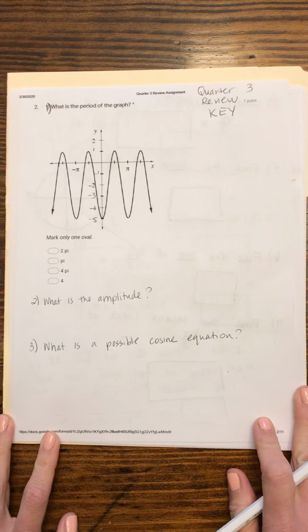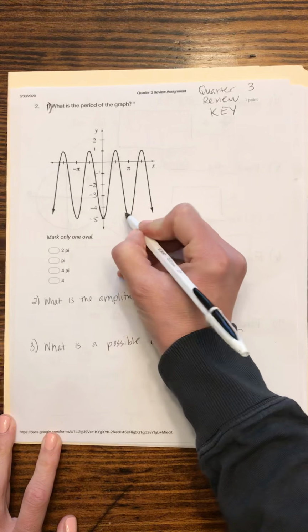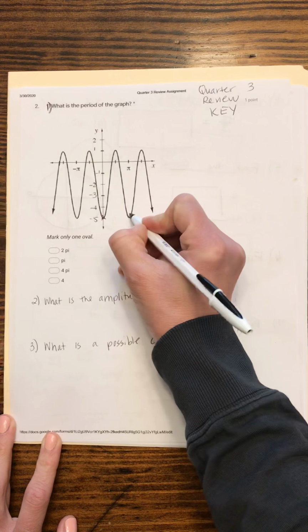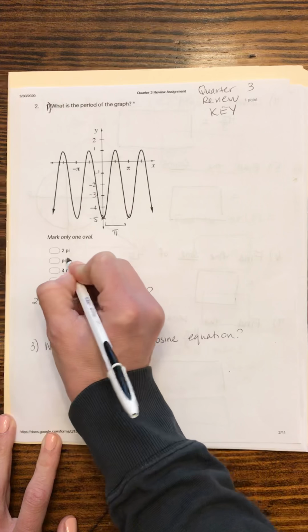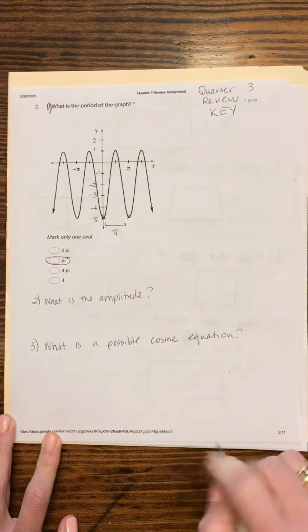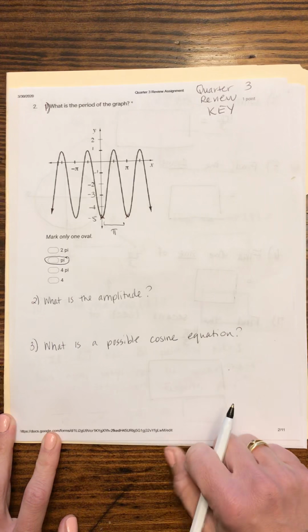So the first question is, what's the period of the graph? That is, how long does it take to make a complete curve? So the period here is pi units. Unfortunately, I couldn't get the pi symbol there. So for the first question, it's pi.